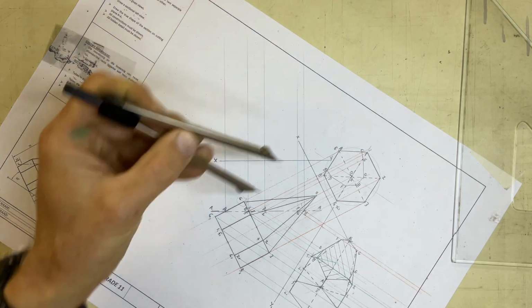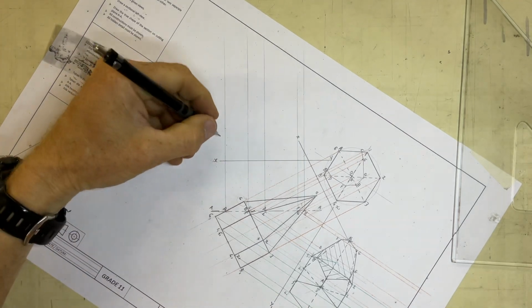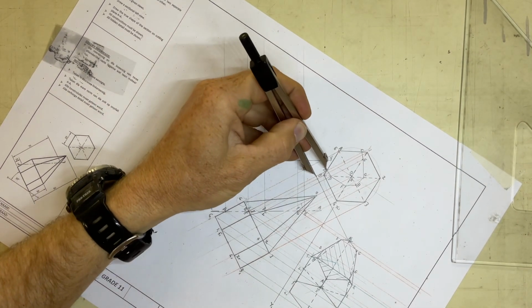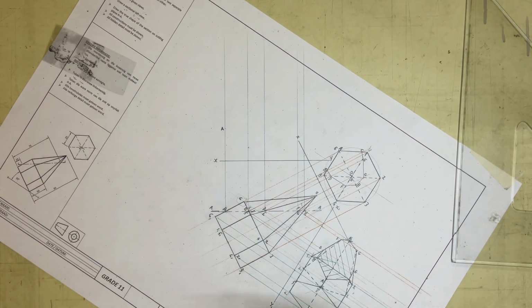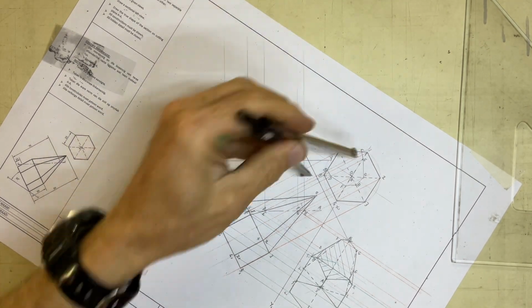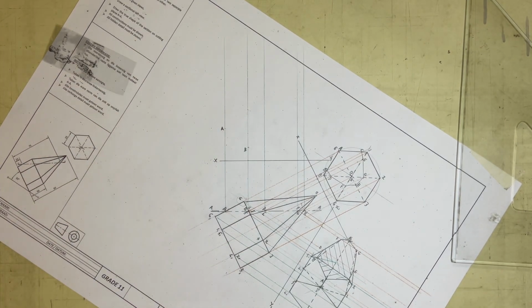So from A, find A, go up to the XY axis, mark it off, label it A. Go to B, find B, go up to the XY axis, B. Go to C, go to there and label it.